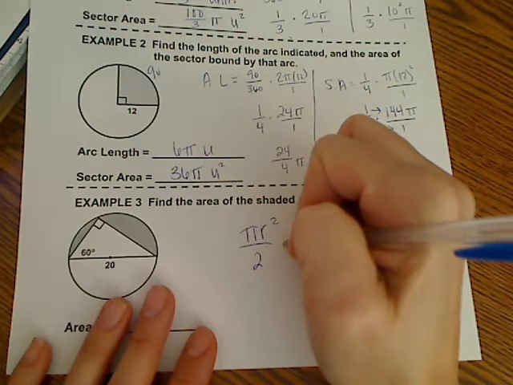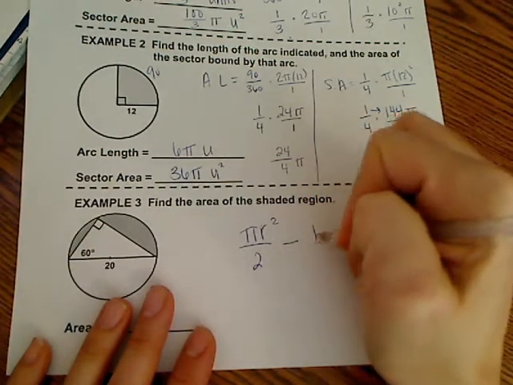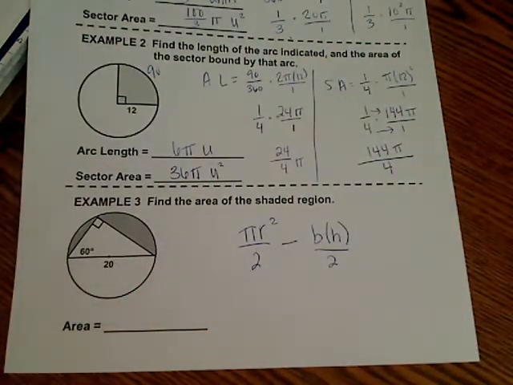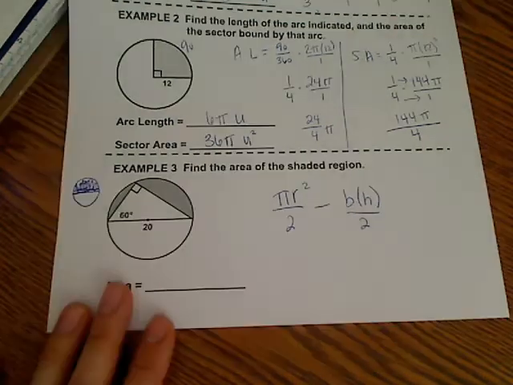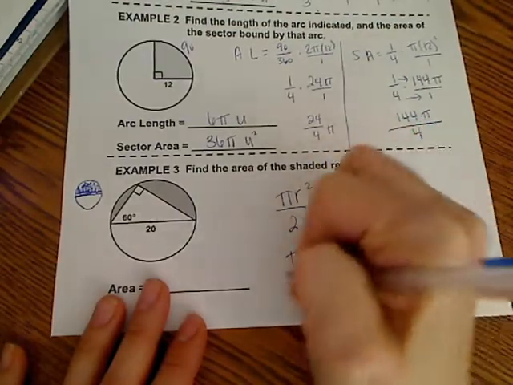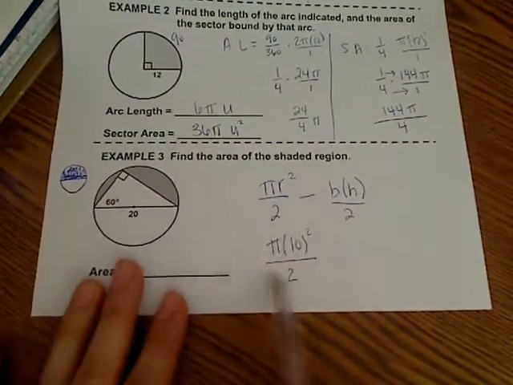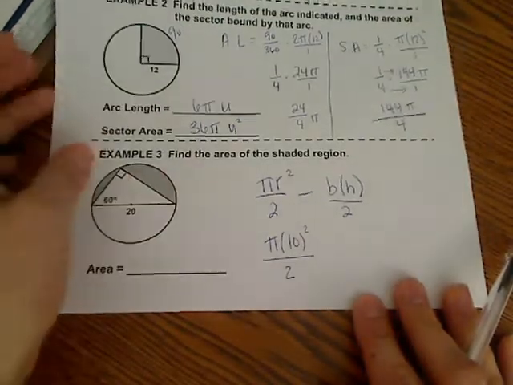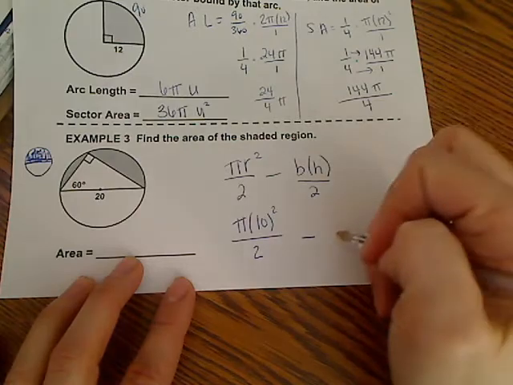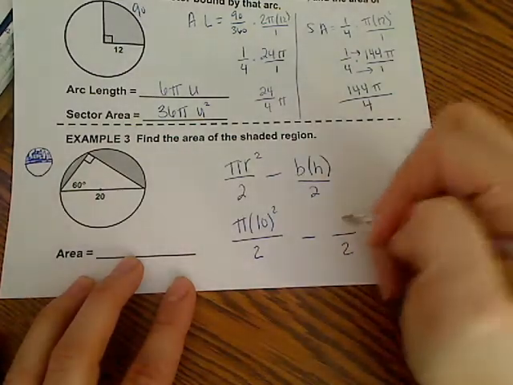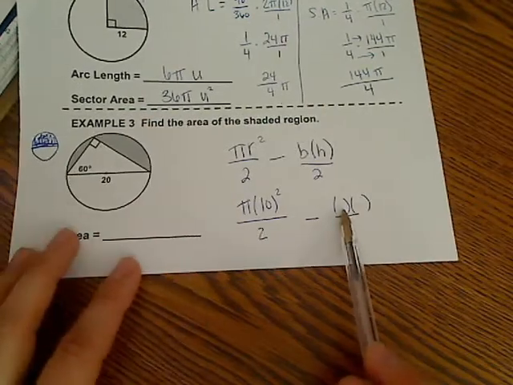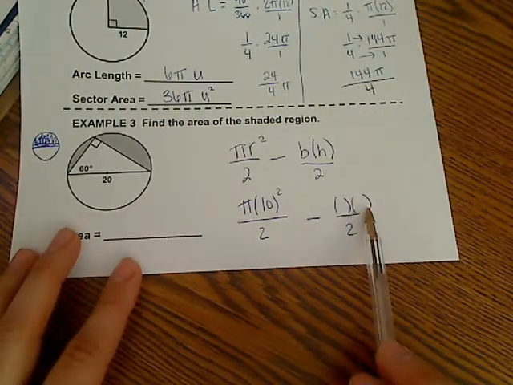Now, the area of a triangle is base times height divided by 2, that's the area formula for a triangle. Yes, the radius is 10. We can do that. Okay, so I've got full numbers over here. I do not have the base or the height of the triangle. I need the base and the height here. I need both of those. Base and height have to be connected to what?